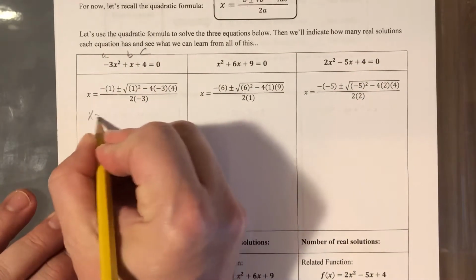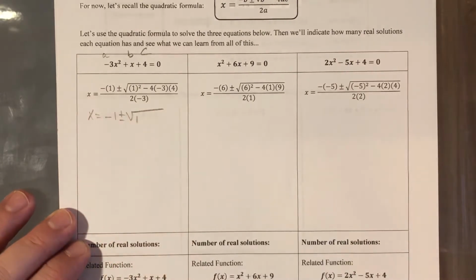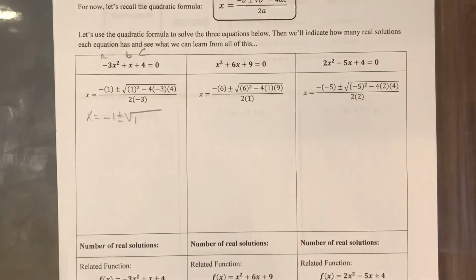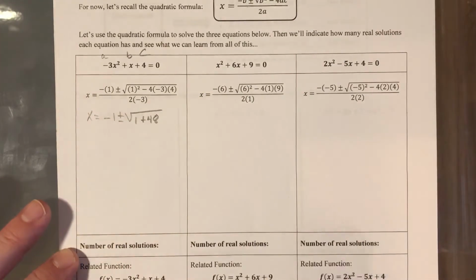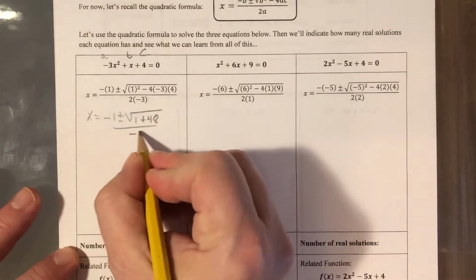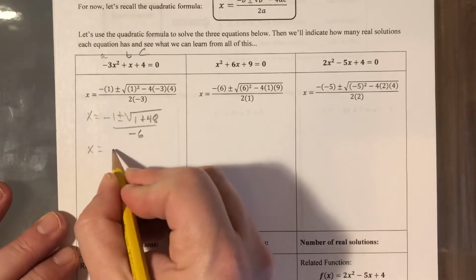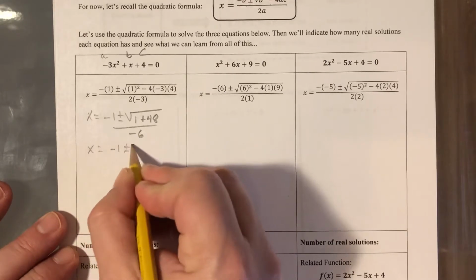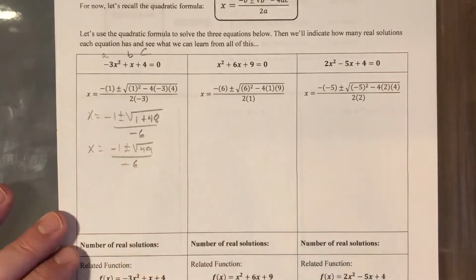I got x equals negative 1 plus or minus square root of 1. And then if I do negative 4 times negative 3, that becomes positive 12. And then 12 times 4 is 48. So that becomes plus 48. I had the 2 negatives there, so it became positive. All of that is over negative 6. So if I continue to simplify this further, I've got x equals negative 1 plus or minus the square root of 49 all over negative 6.